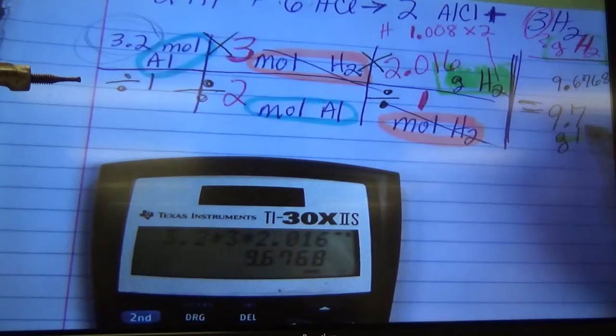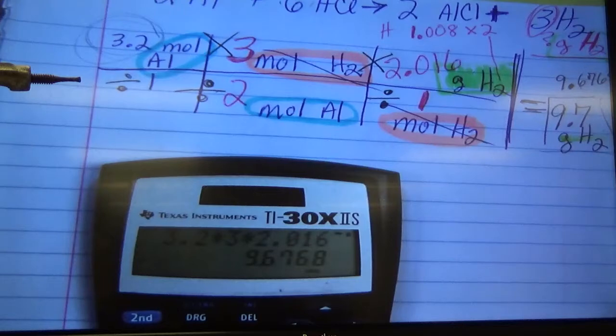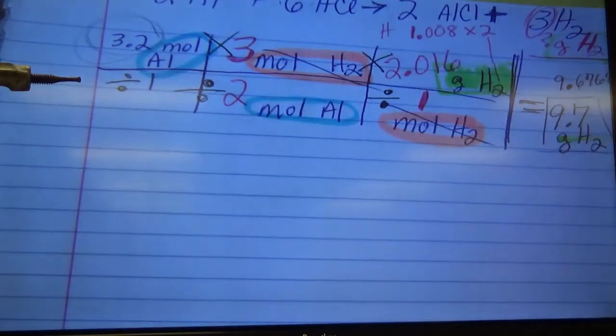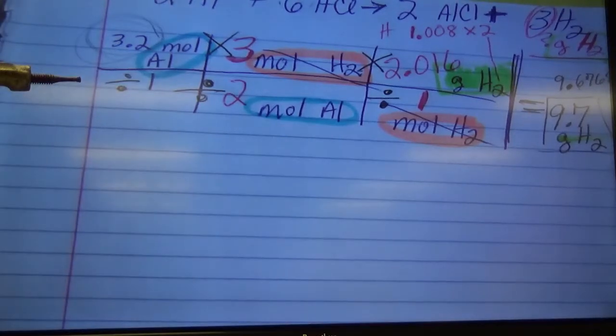Now, in other questions, you'd be finished right now. But this is not really the final answer. It is not. So what we have to do is calculate the other way. Okay, now the other given, let's look at the question again.